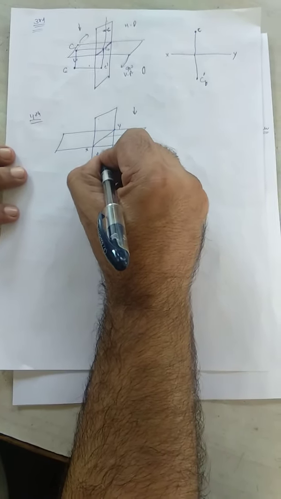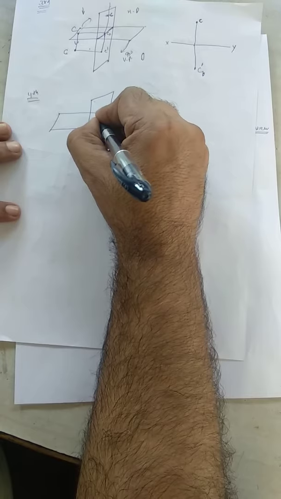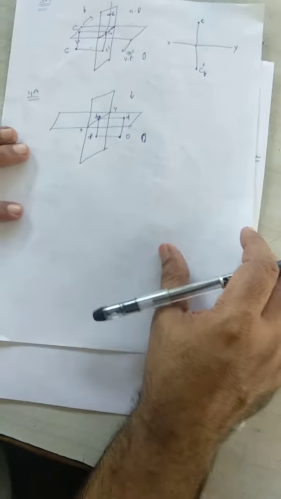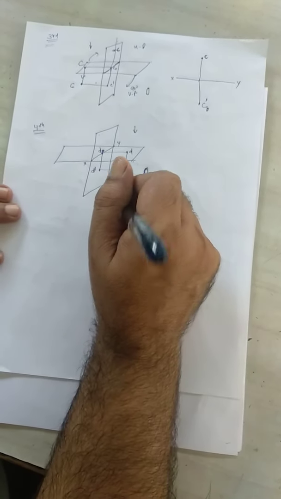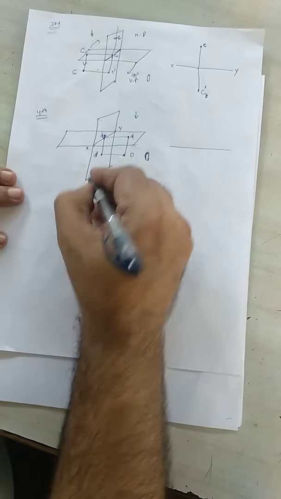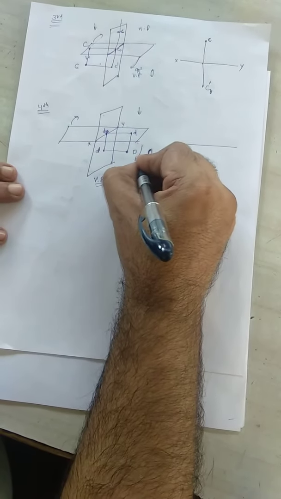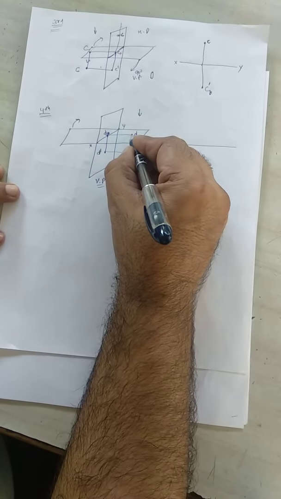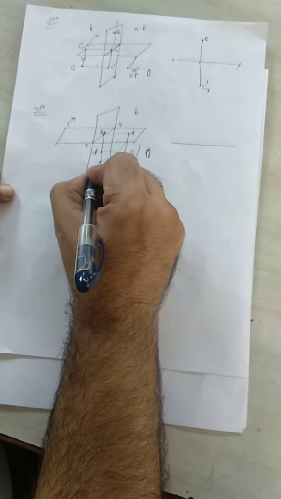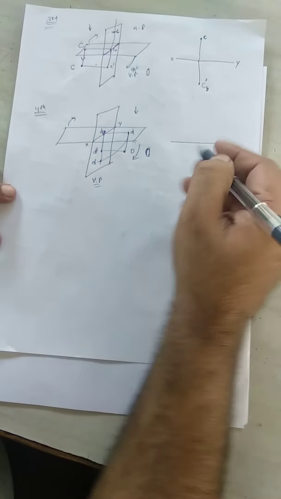Again, if I reproduce the lines on this reference line where both the lines meet at a point, this point will be D node. So this is the pictorial view of the fourth angle. Again, the vertical plane will remain fixed and only the horizontal plane will rotate through an angle of 90 degrees in clockwise direction. Again, this point D will lie on the same side of the plane as the vertical plane. So both points will lie below this reference line.